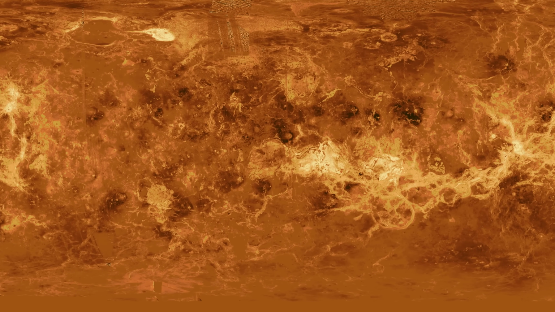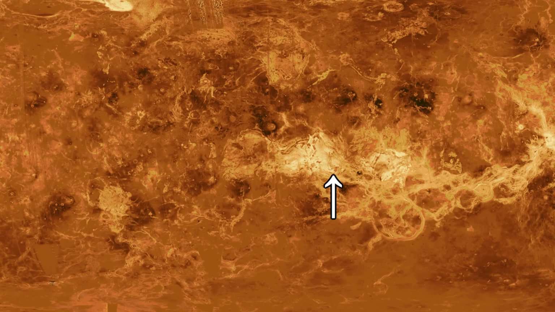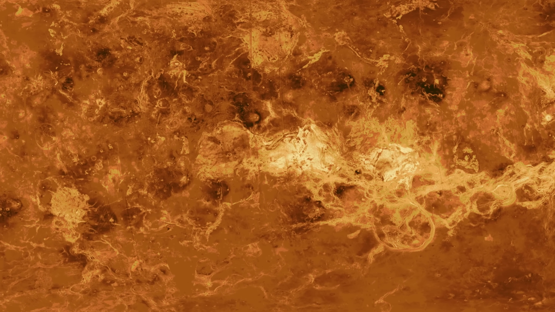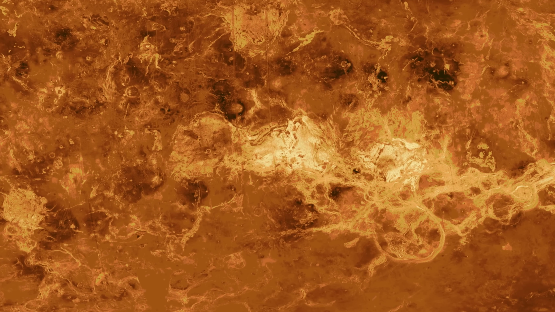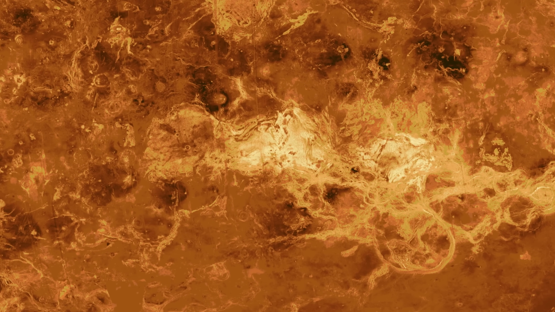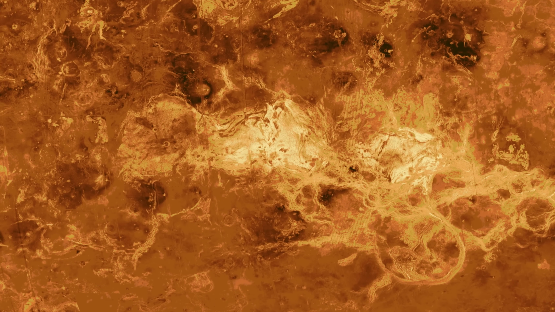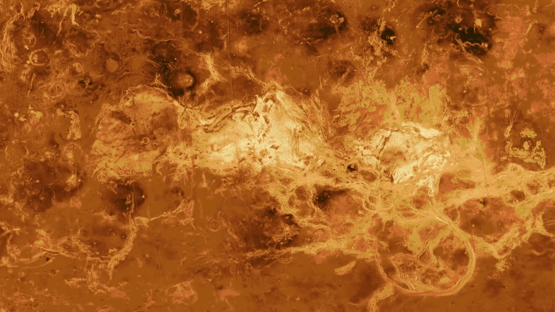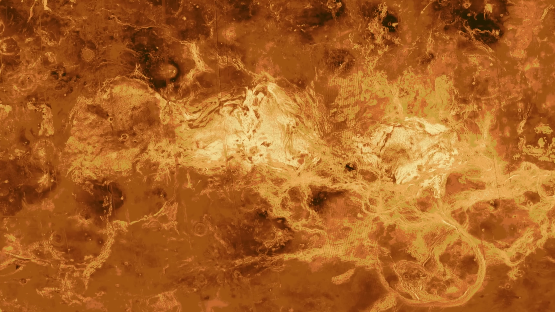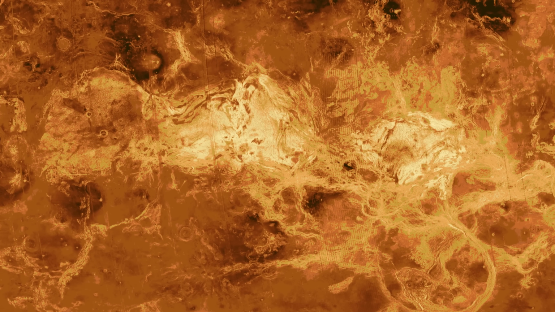Now the lighter areas are where the pseudocontinents of Venus are typically located. Another name for these regions is tesserae. These pseudocontinents are also a pretty obscure feature of Venus, despite being a very significant one. So in this video, we are going to take a look at what is currently known about them.